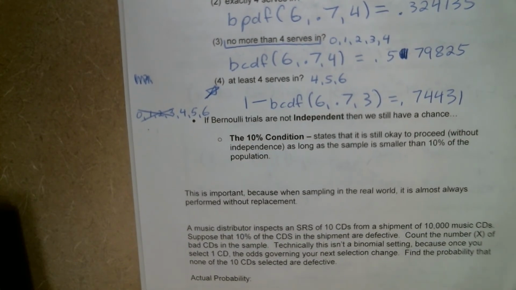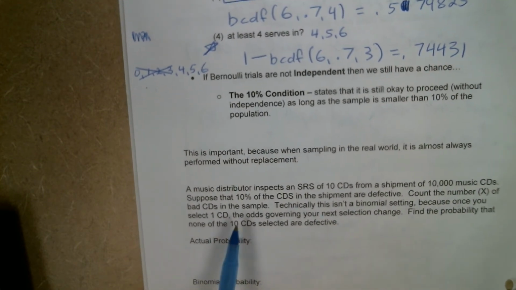So you're selecting people from a group, and technically, once you select that one person, you've slightly changed the balance of the group, which has changed the probabilities, which is technically a violation of the Bernoulli Trial. So we have this rule of thumb that says as long as your sample is less than 10% of the population, it's going to be close enough that we don't actually care. Now, let me prove that to you.